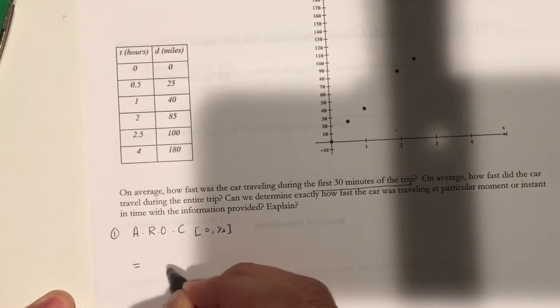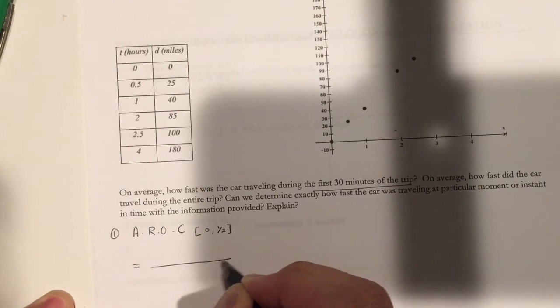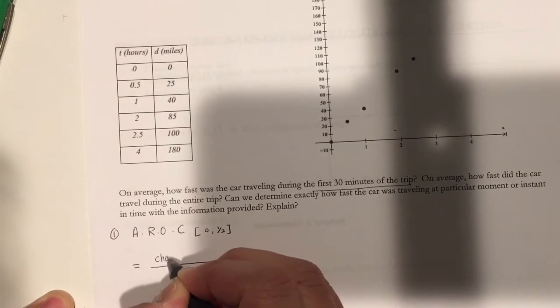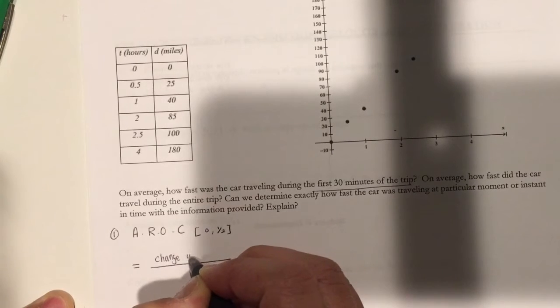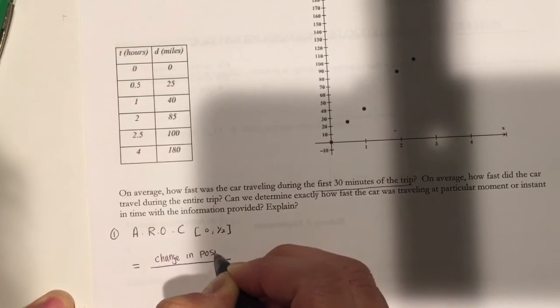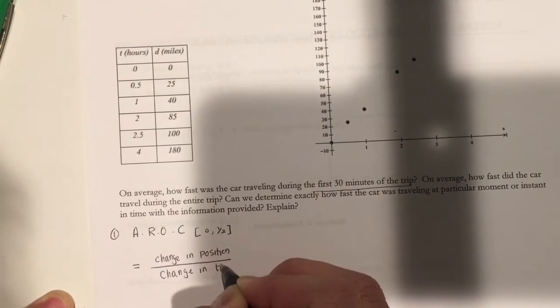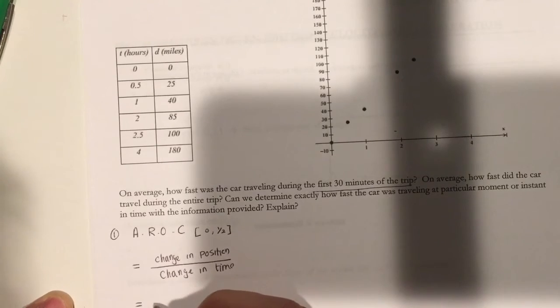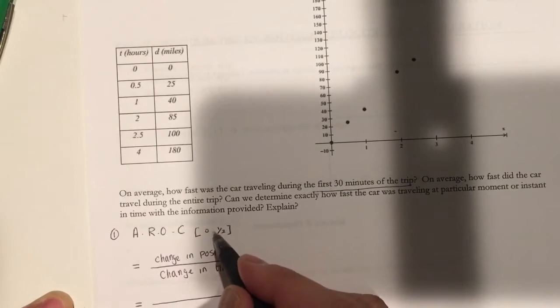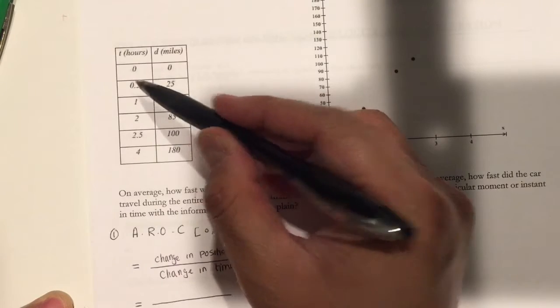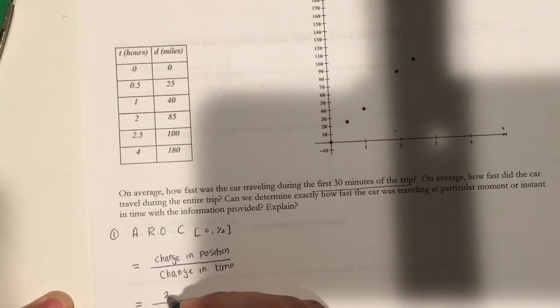So the average rate of change is defined to be the change in position over the change in time. The change in position between the first half hour will be the difference between 25 and 0, over 0.5 minus 0.